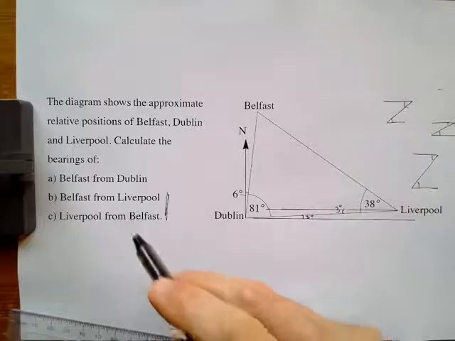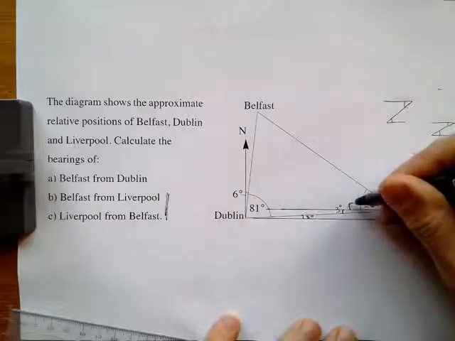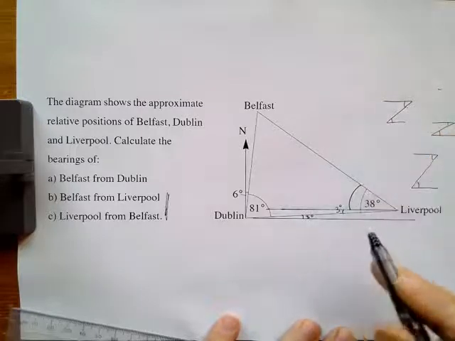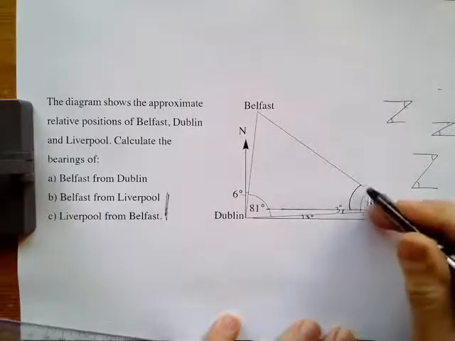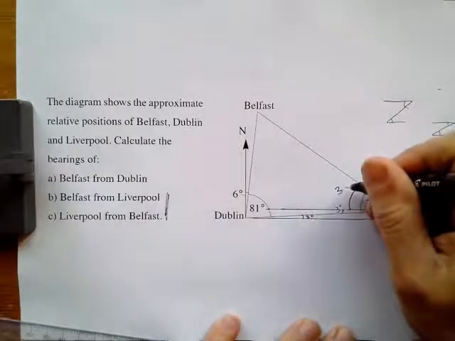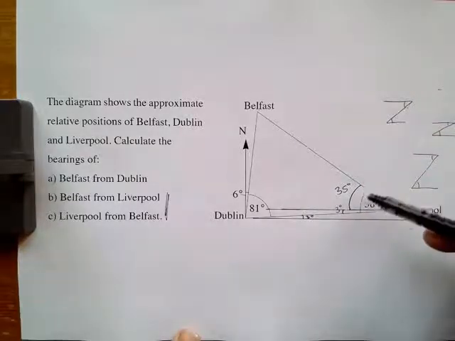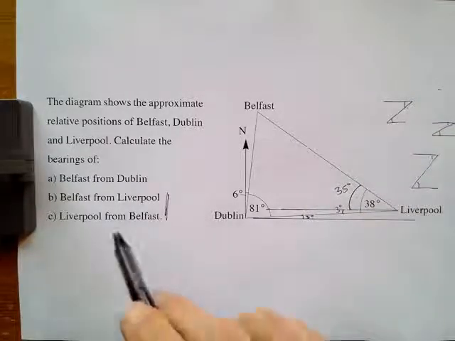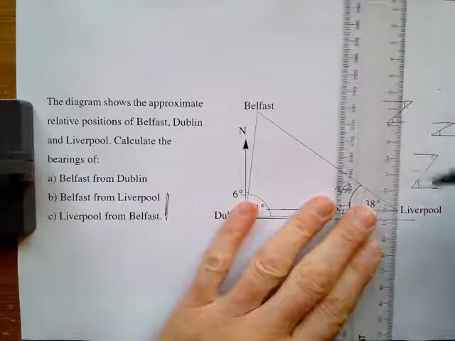Now, if that's 3 degrees, the important thing that we're going to be able to use to answer these questions is to realise that the angle from this line here up to that line there must be 35 degrees. Okay, and that's the key fact that's going to allow me to find the bearing of Belfast from Liverpool, and hence the bearing of Liverpool from Belfast.